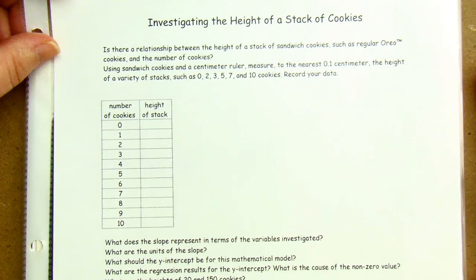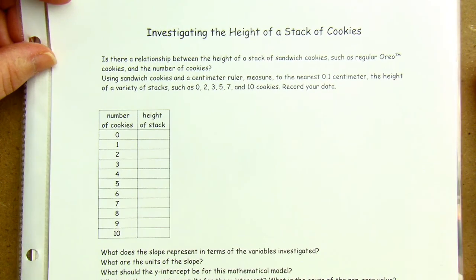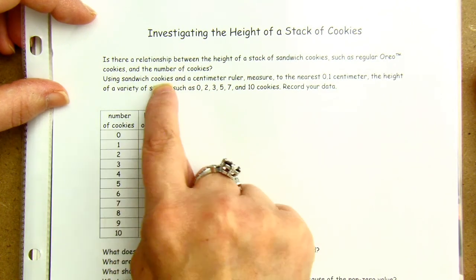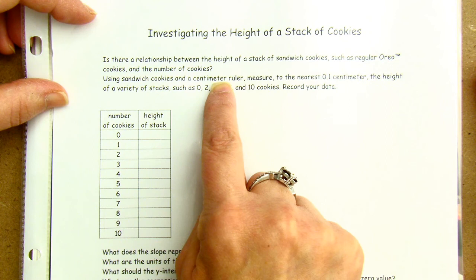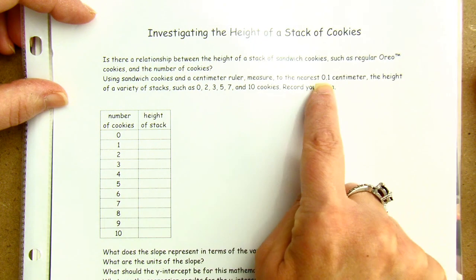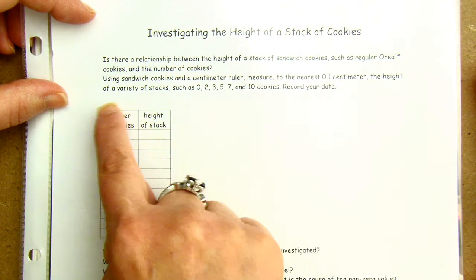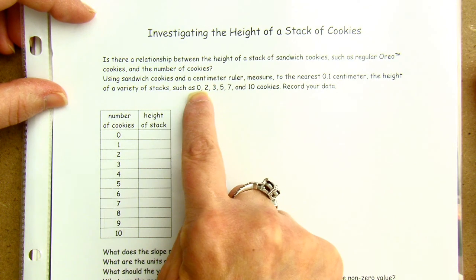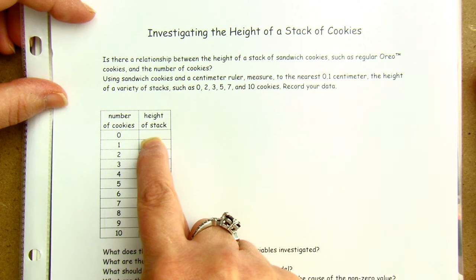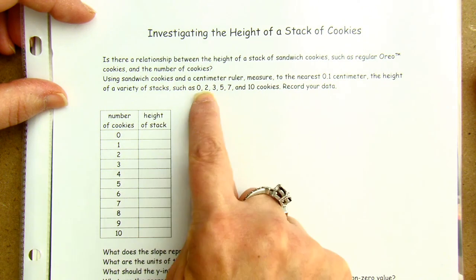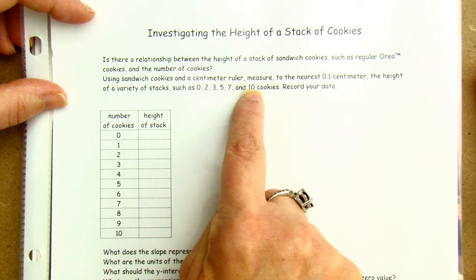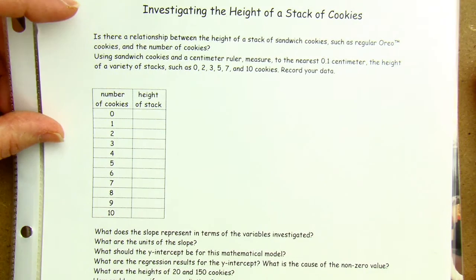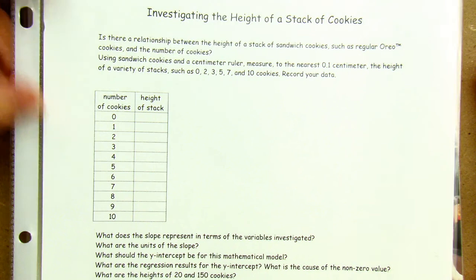So here in investigating the height of a stack of cookies, here it says, using sandwich cookies and a centimeter ruler, measure to the nearest 0.1 centimeter the height of a variety of stacks. So, of course, if you have no cookies, the height of the stack is going to be 0. Then measure 2 cookies and 3 cookies and 5 and 7 and 10 and so on, and record your data in a table. So that's one example you could use.